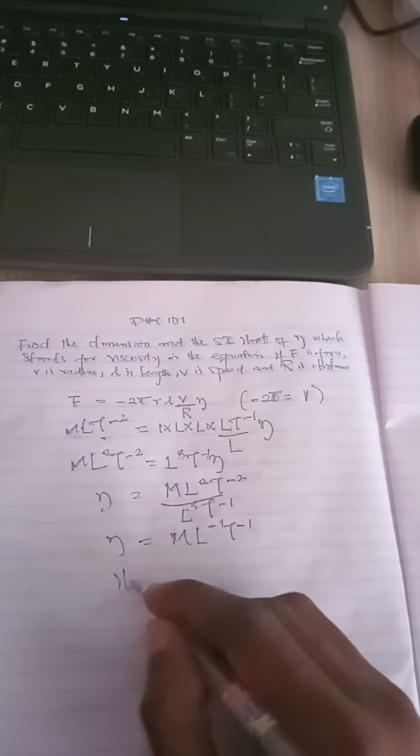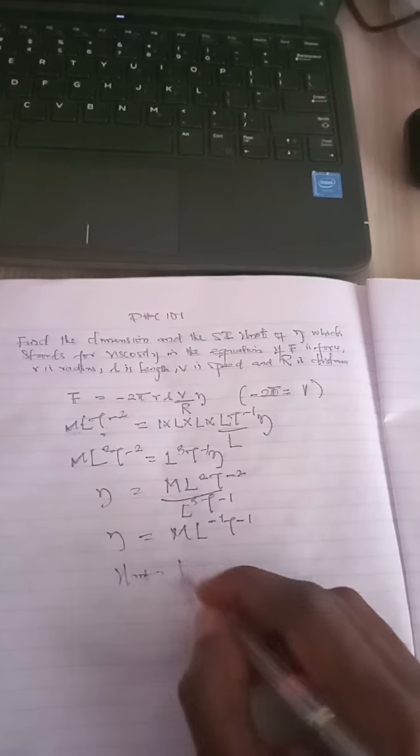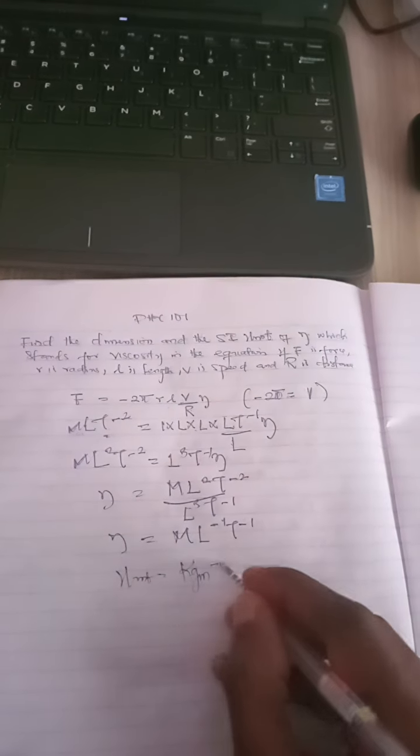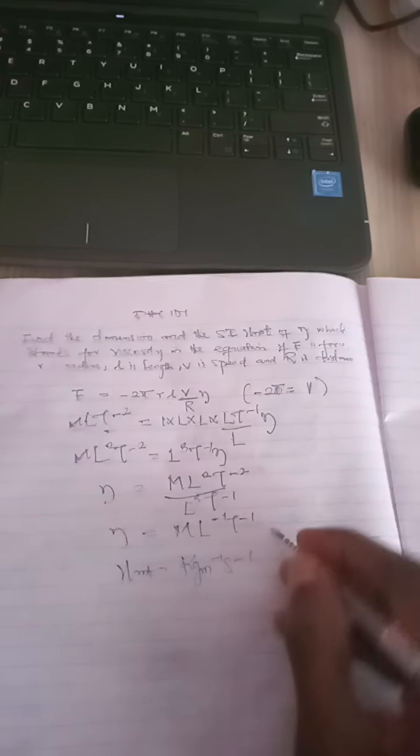Then the unit will now be kilogram per meter per second. So this is the dimension.